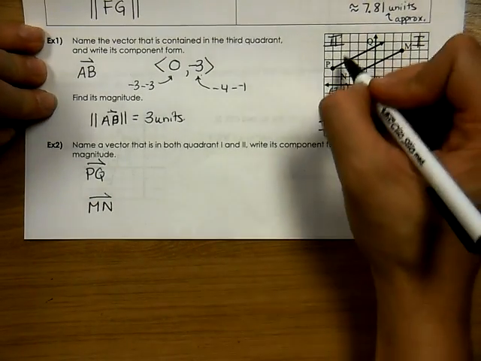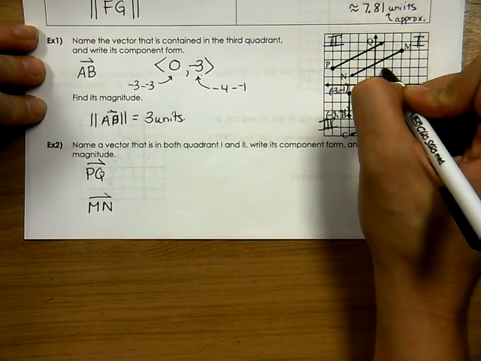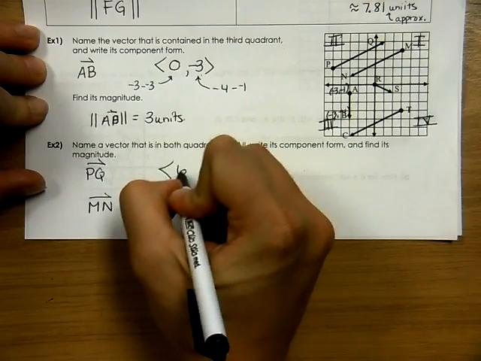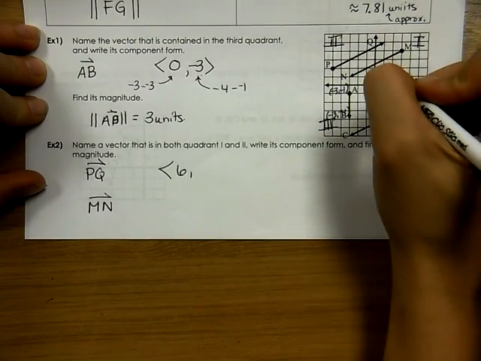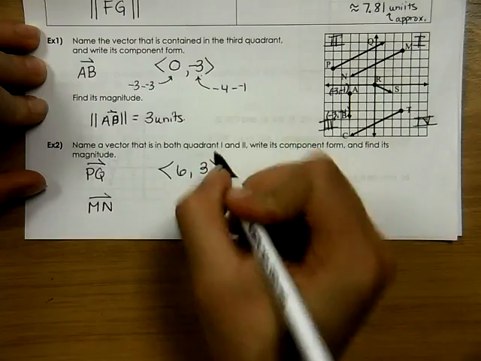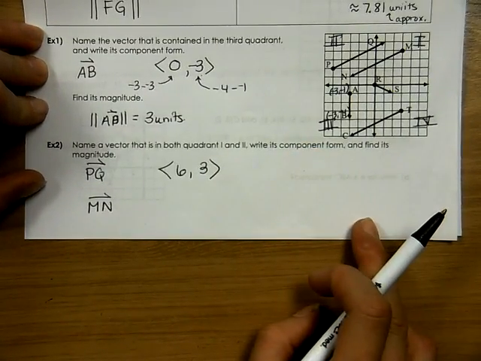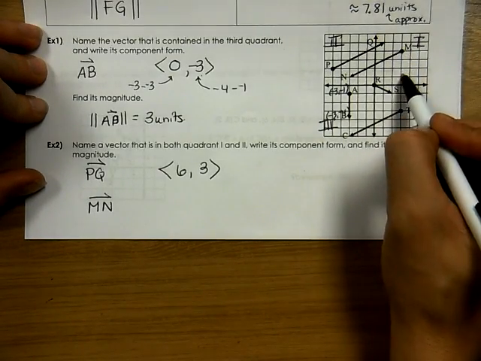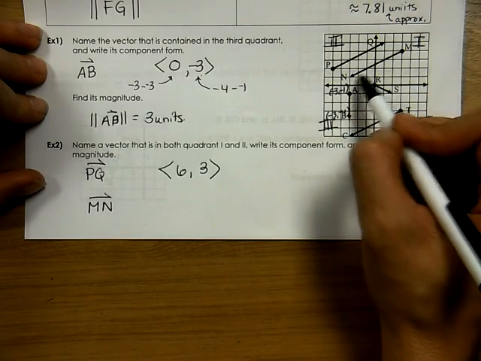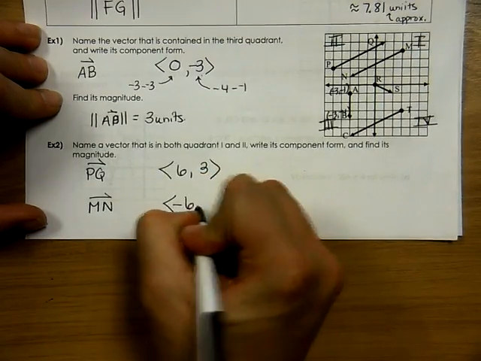Now PQ, our horizontal component, is right 1, 2, 3, 4, 5, 6. So this would be a +6, comma, our vertical component is up 3, so +3 for our vertical component. MN goes from the initial to the terminal point down 3 and left 6. So we will go left 6, which would be our horizontal component, negative 6.